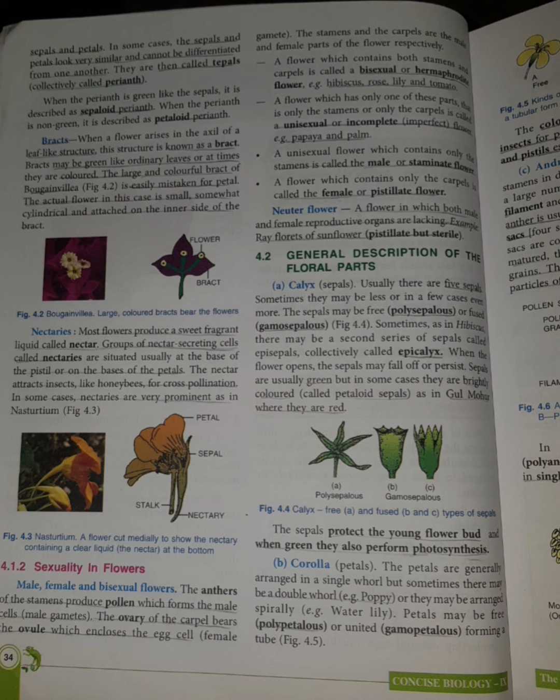Male, female and bisexual flowers. The anthers of the stamens produce pollen, which form the male cells or the male gametes, and the ovary of the carpels bears the ovule, which encloses the egg cell, the female gamete. A flower with only the male or only the female part is known as unisexual, or you can say incomplete or imperfect flower. Examples I can tell you are papaya and plum.